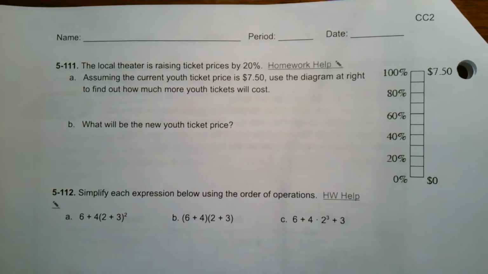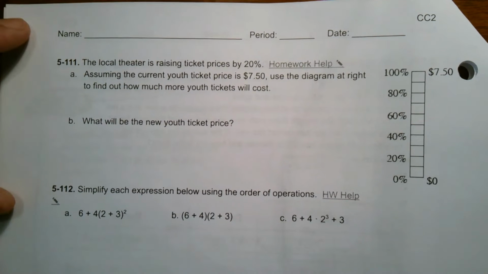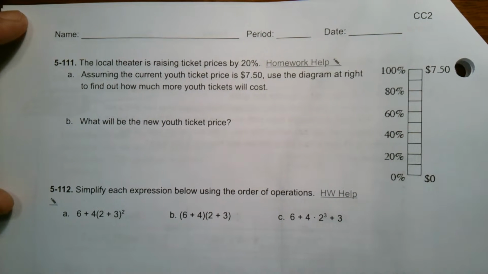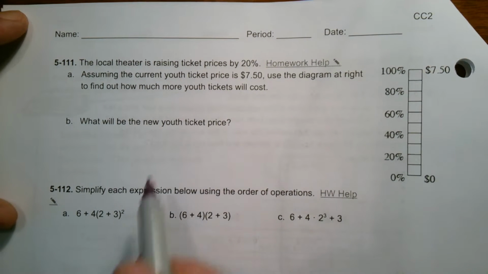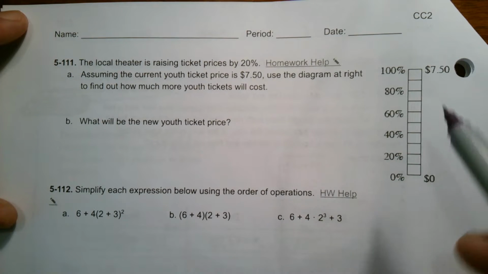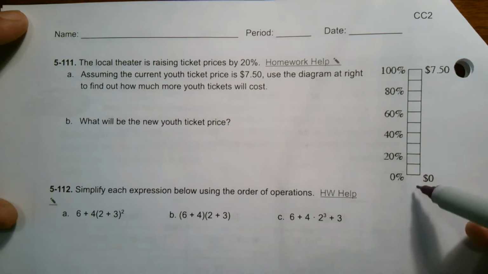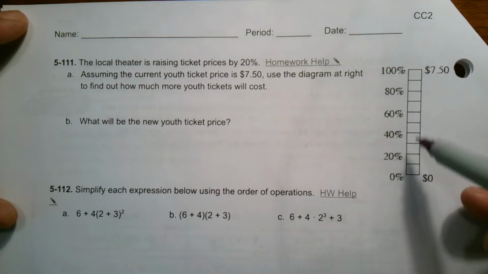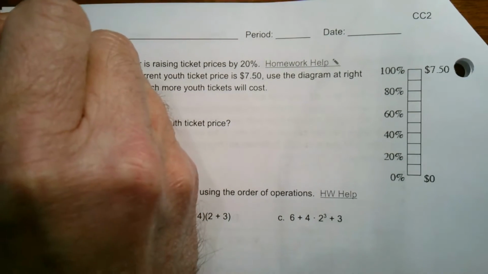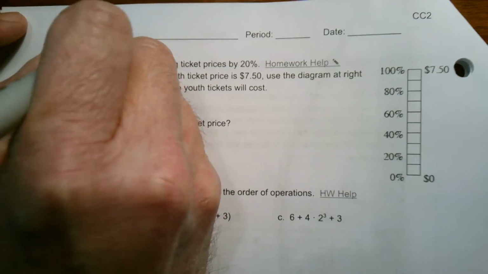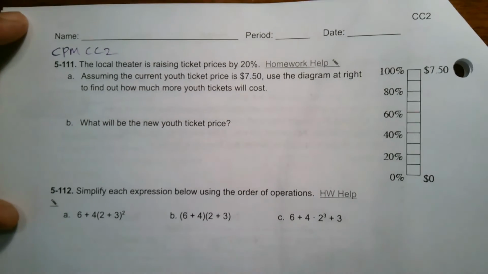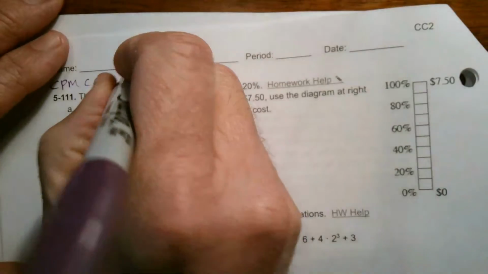We're looking at a problem that deals with percentages and money, cost. So we're going to determine how to find a percent of something using a number line. In this case, this is my number line or chart diagram, a percent diagram. This is coming from CPM Course 2, section 5.3.2.